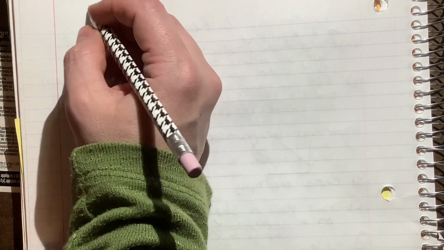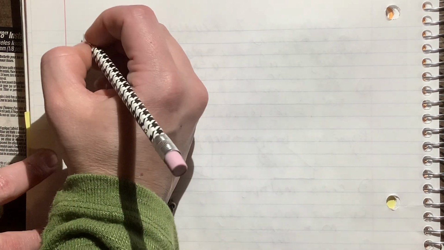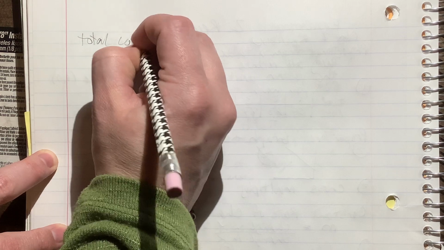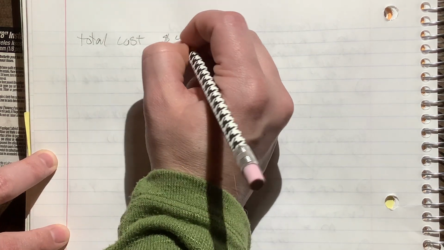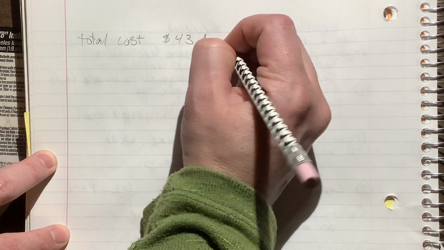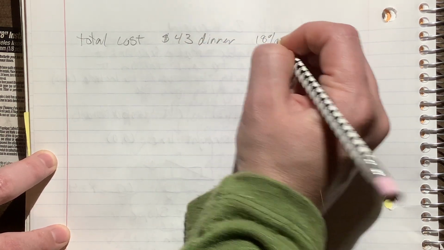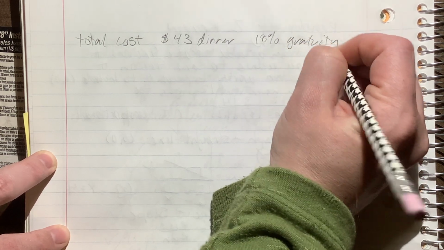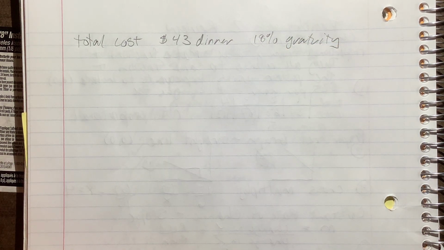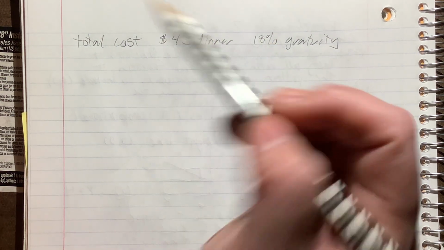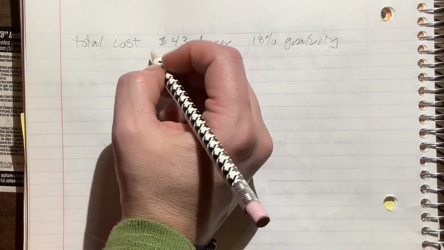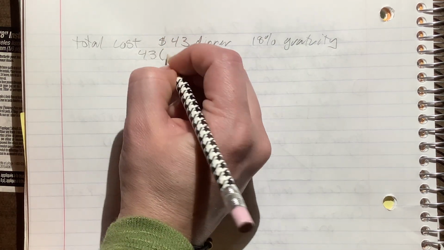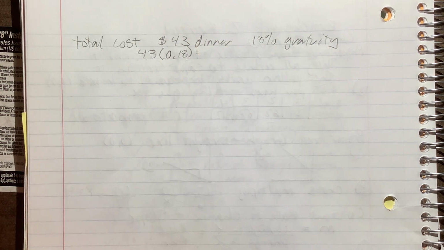All right, next up, we dealt with sales tax, tip, and markup. And so that's taking a percent and then adding it to get the total. Okay, so we want total cost. If we had dinner for $43 and we want to pay an 18% gratuity, which is our fancy word for tip, basically we just need to find out what 18% of 43 is and then add that in. So 43 times 0.18 is 7.74.